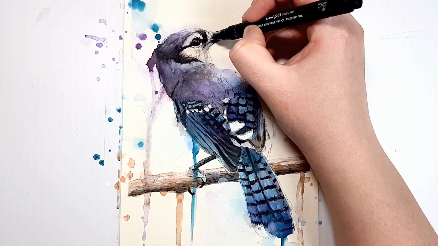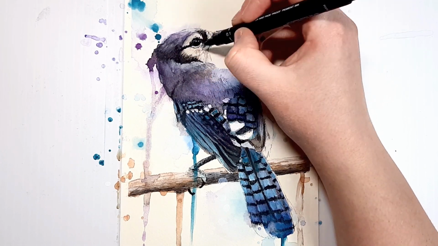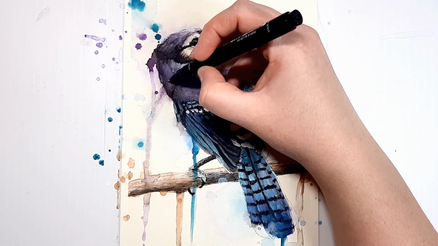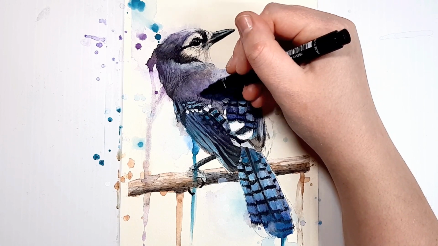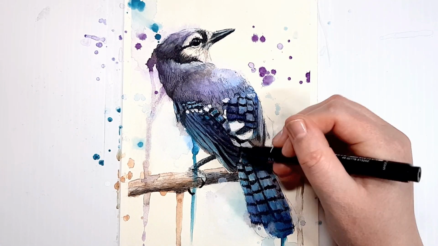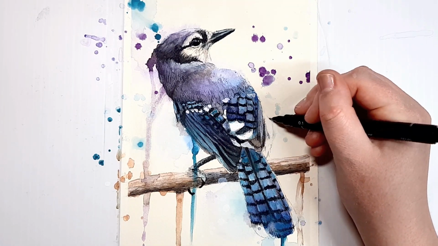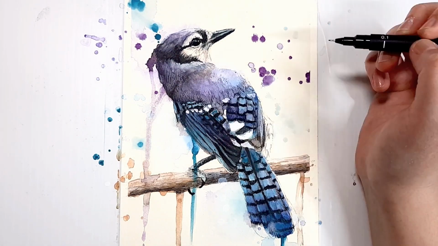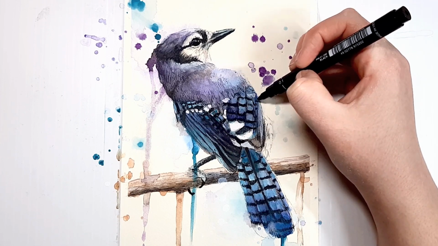When I'm creating my own work, I try to step back from it every now and then and ask myself if I can see the details that I'm putting in. If I can't see those details that I've just added, then it probably doesn't need to be there. So it really depends on what style you're going for. There's no wrong or right answers to this question, but I thought I'd give you my opinion anyway.